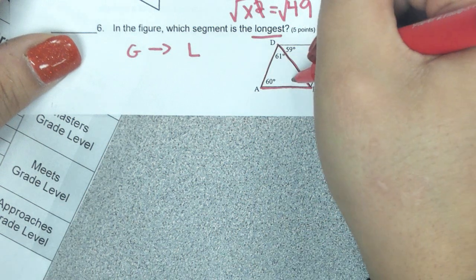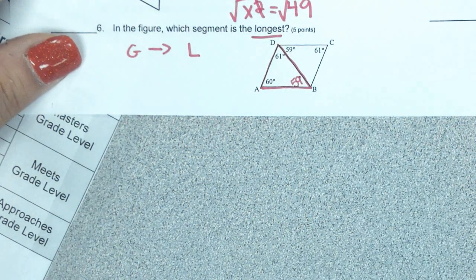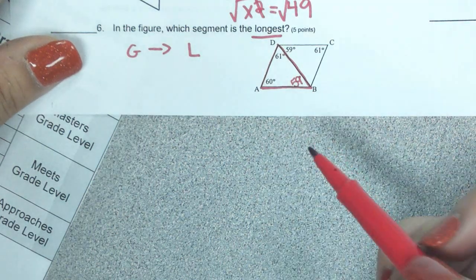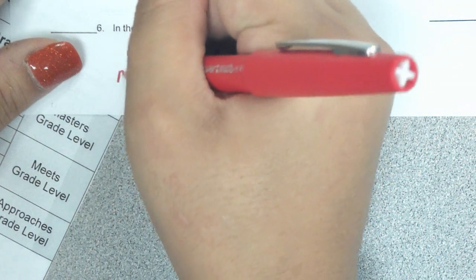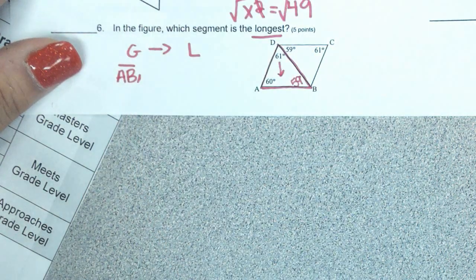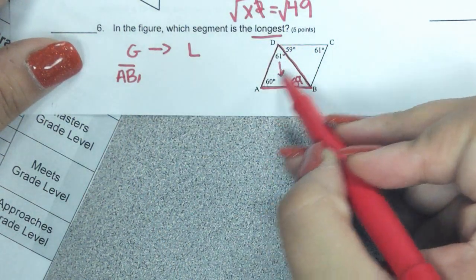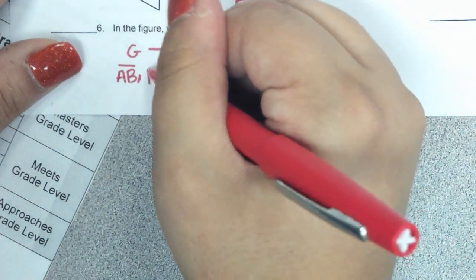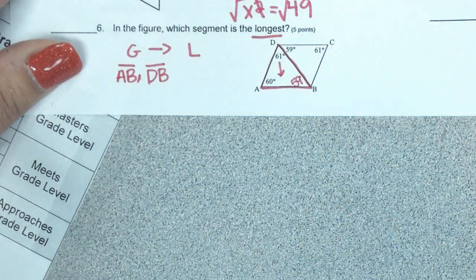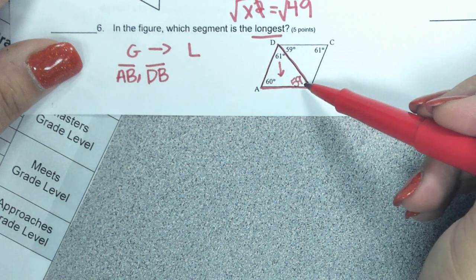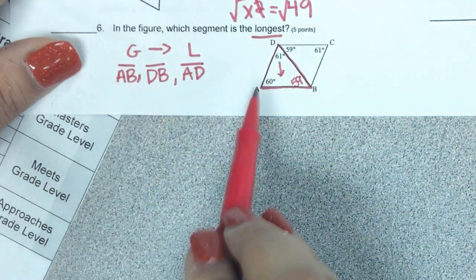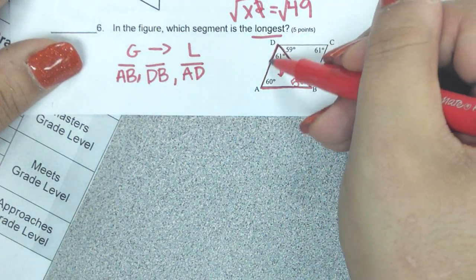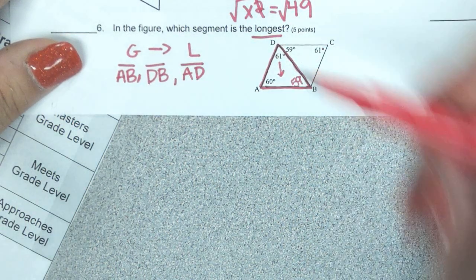And to add up to 180, that's going to be 59 degrees. So for my red triangle, I want the longest. So I'm going to do the greatest angle is D. So across from that, the greatest side would be AB. Angle A, across from that is DB. And then the smallest angle is B, and so across from that would be AD. So I just listed for that red triangle right here all of my sides from greatest to least.